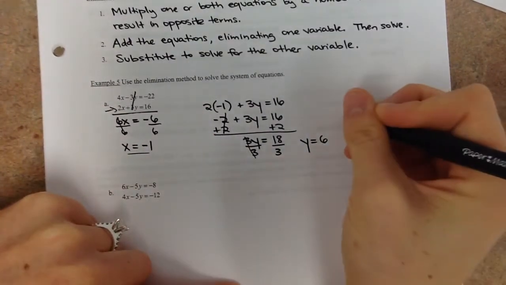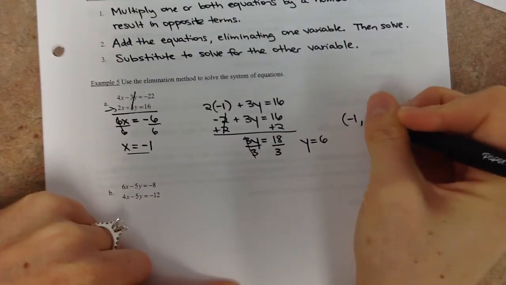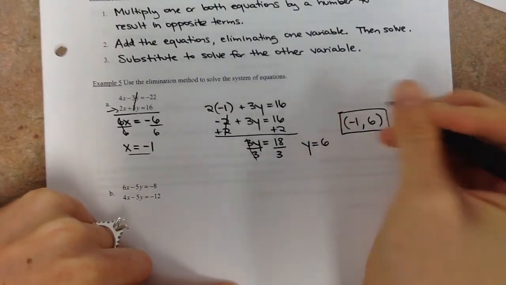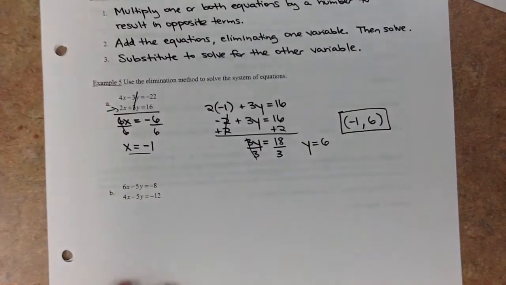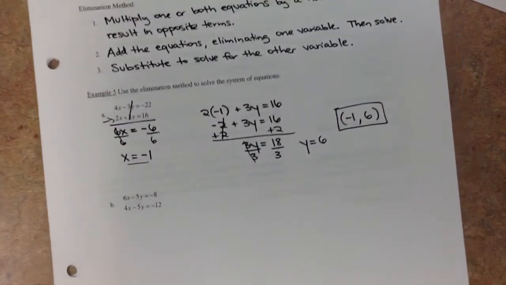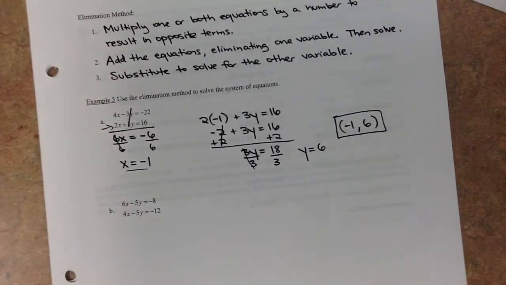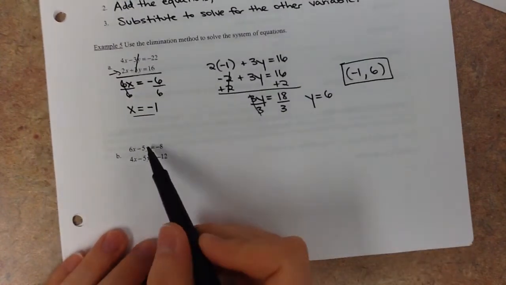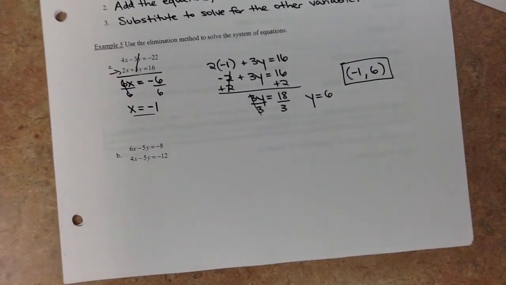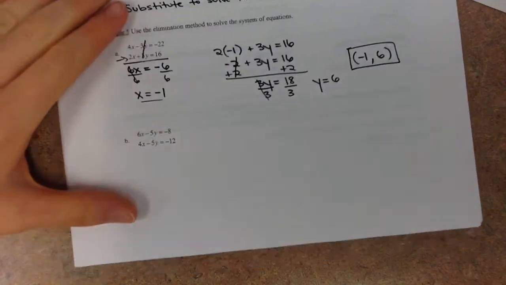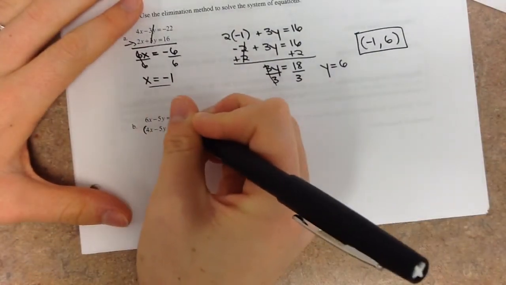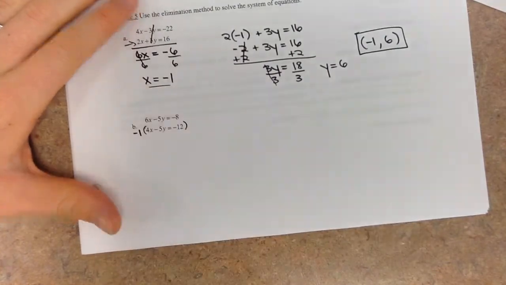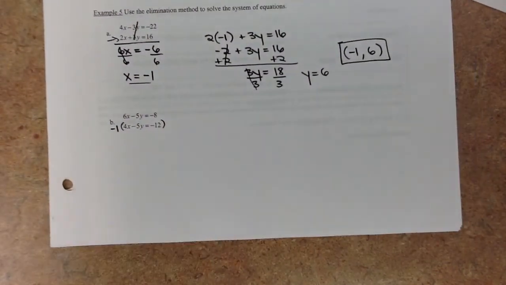All right, so two values here. So I've got a negative 1, comma, 6. Okay, next one. We're going to do the same thing. So step 1, multiply one or both equations by a number to result in opposite terms. So here, the y's are the same term. So in order to get them to be opposite terms, what I do is I'd multiply both sides of the equation by a negative. So multiply both sides by a negative 1. That's what we mean by that first step.